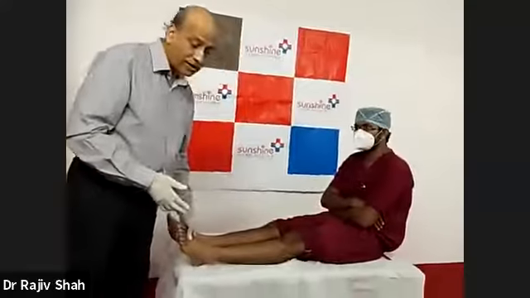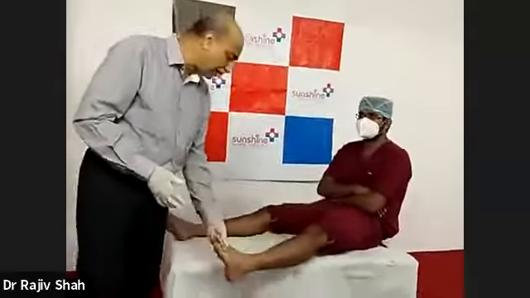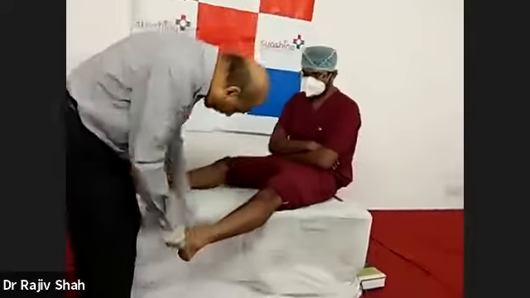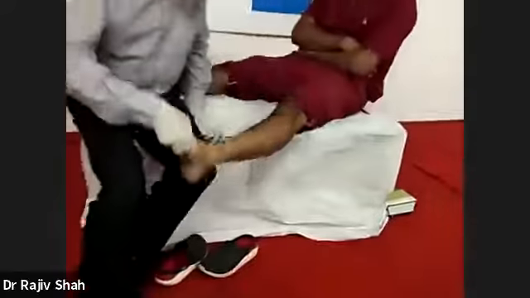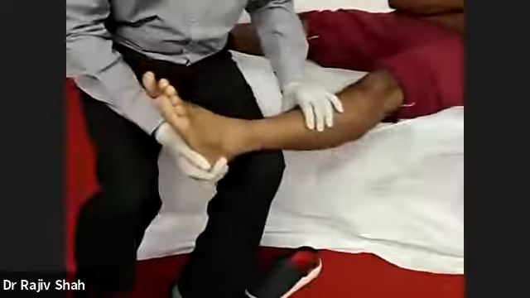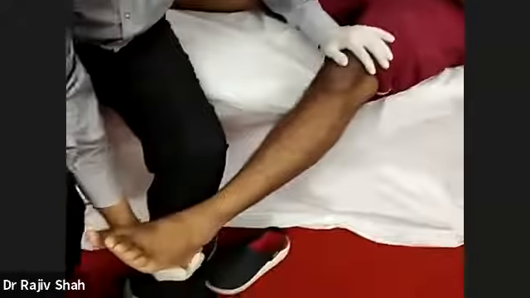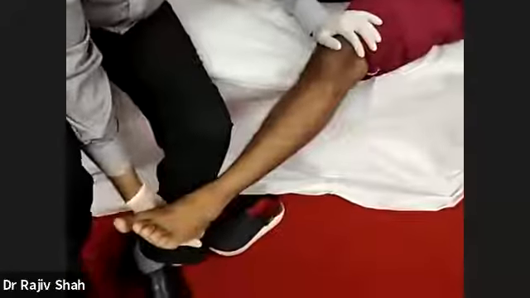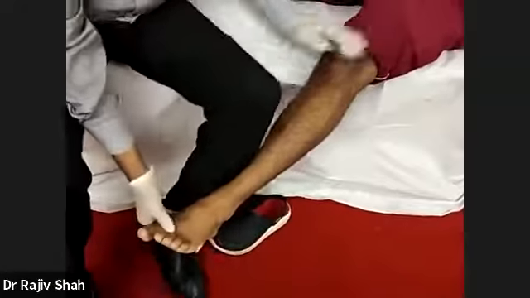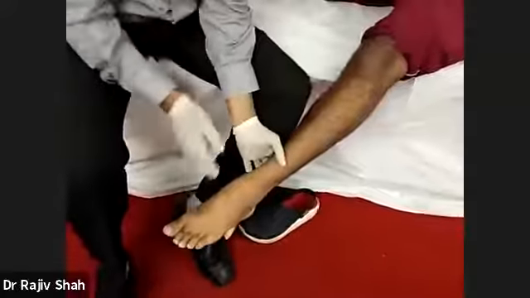Two important tests for lateral ligament injury are the anterior drawer test and the lateral stress test. For the anterior drawer test, the patient is hanging the leg and your foot is lying in plantar flexion.